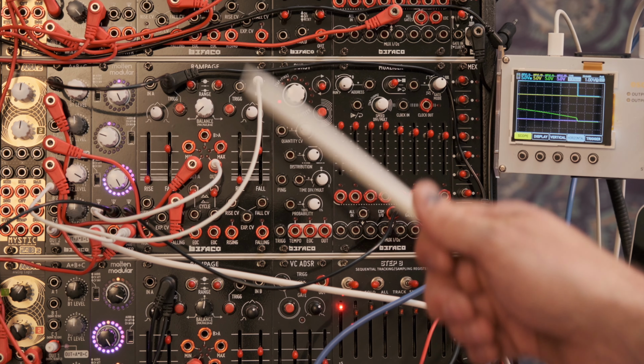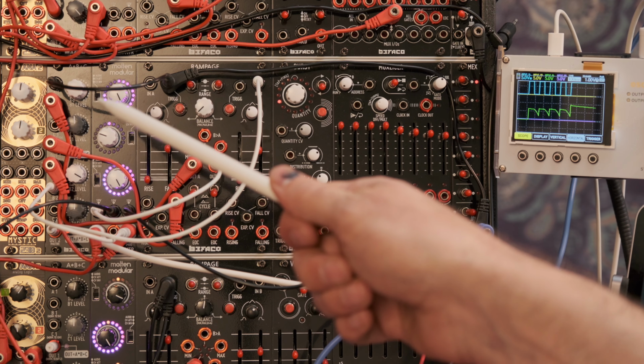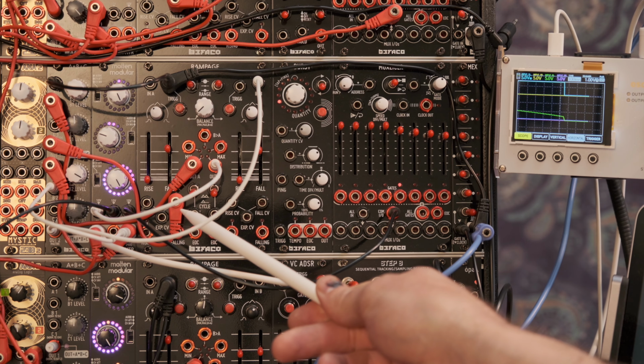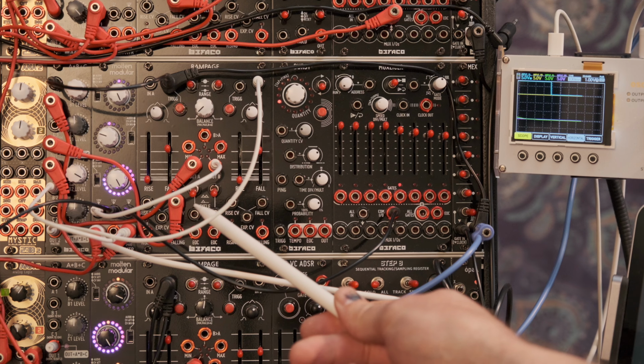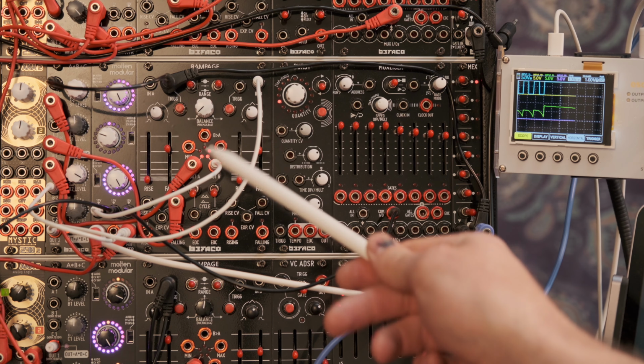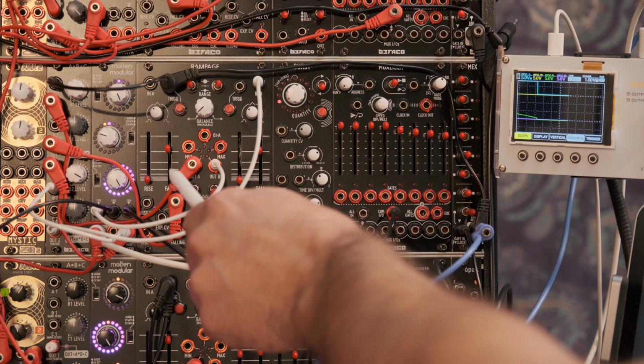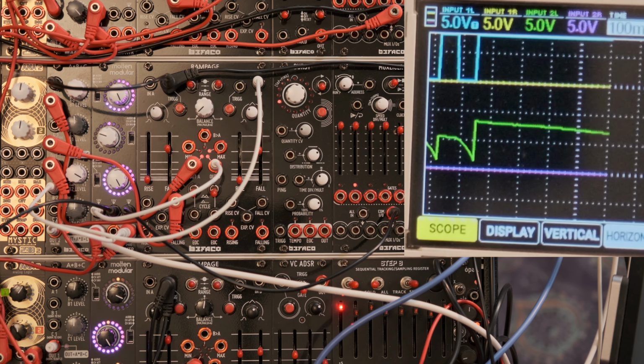And what that does is, as long as the gate is held high, the decay time is quite long. It pushes up this decay time. And then when the gate goes low, the decay time drops to whatever's set here on the panel. So if you look over here on the scope, you can kind of see what's going on.